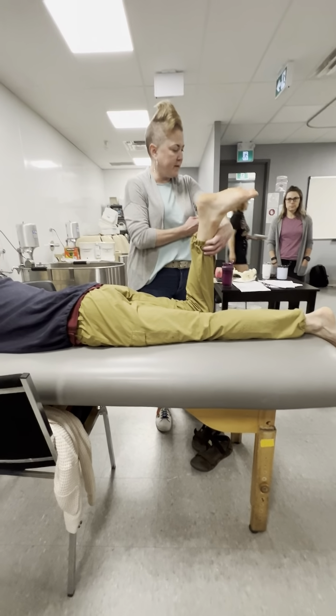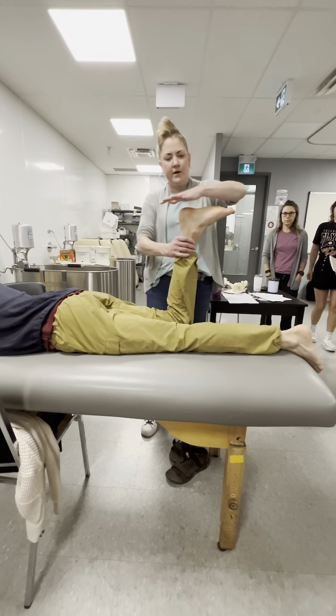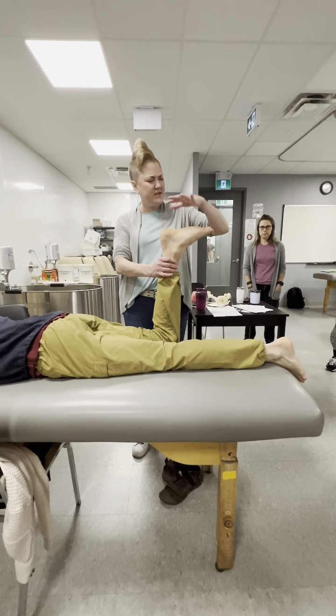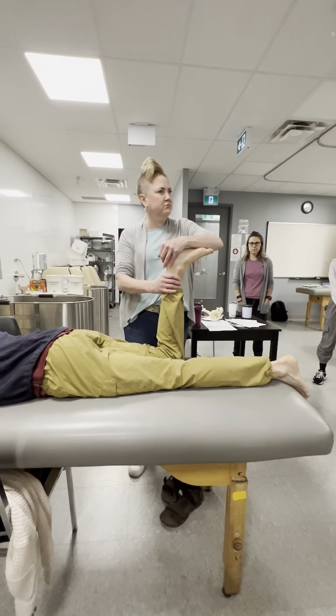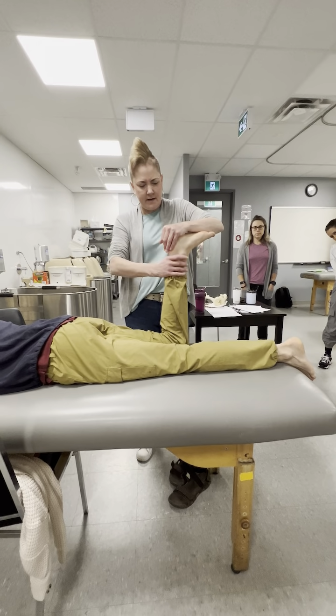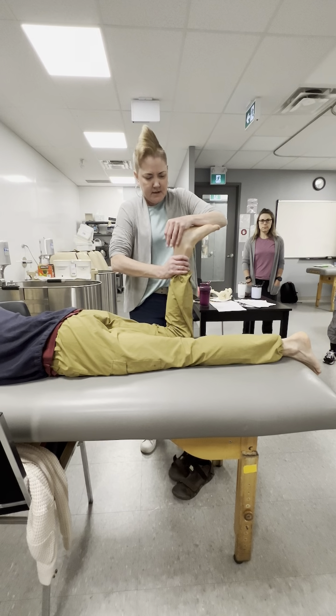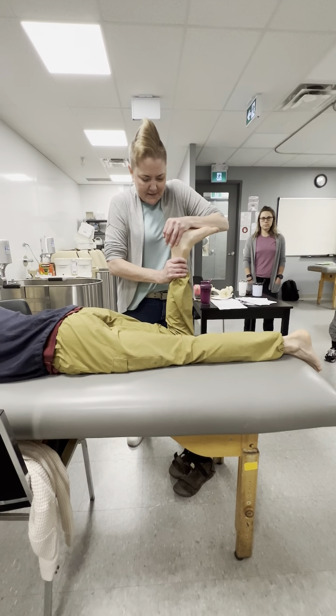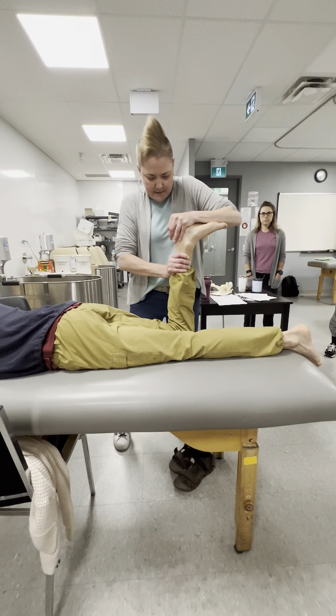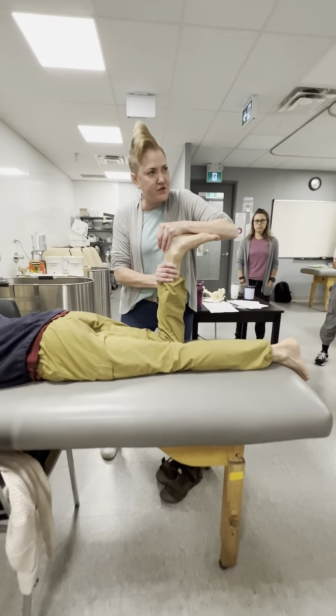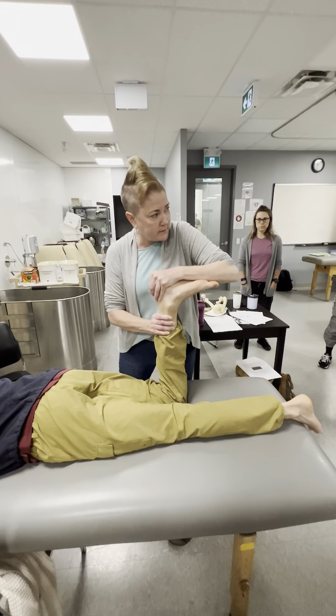Position, but from here, I'm going to apply pressure with the heel of my hand. My arm is just keeping the foot in neutral, but the pressure is coming from my hand and this hand. So as I push down, now I'm gonna start to rotate. So they both have a rotation, it's just that one's pushing and one's pulling, right?